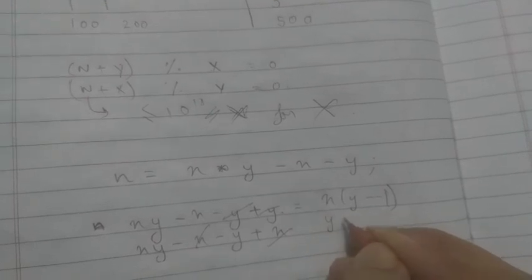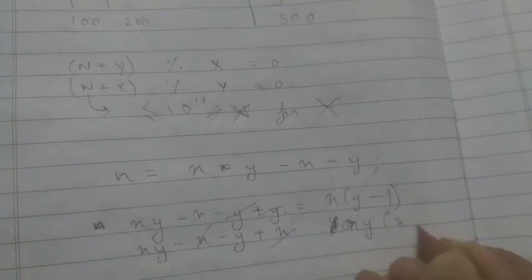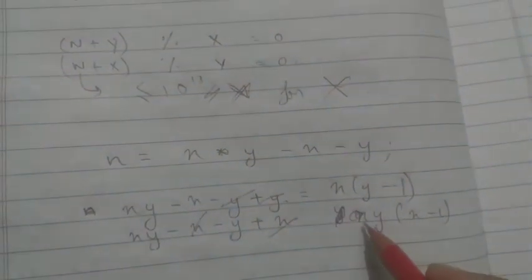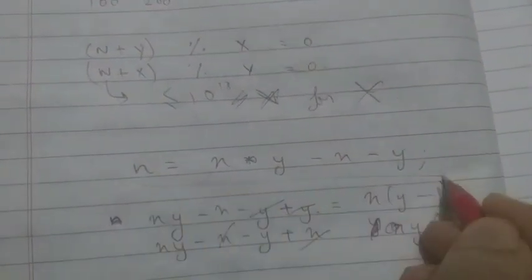And this is y into x minus 1, right? See, this is divisible by x, yes, and this is divisible by y, right? So this is the basic thing. Okay, the answer n would be this.